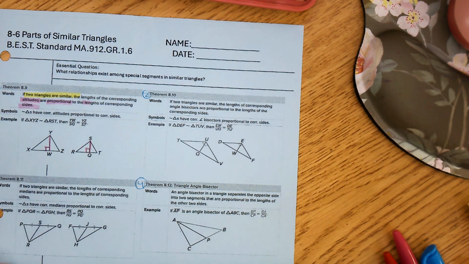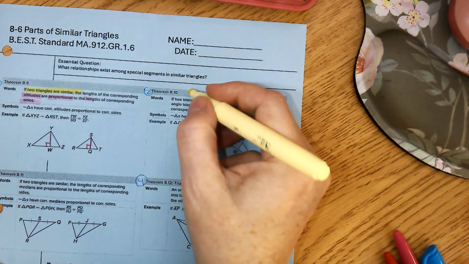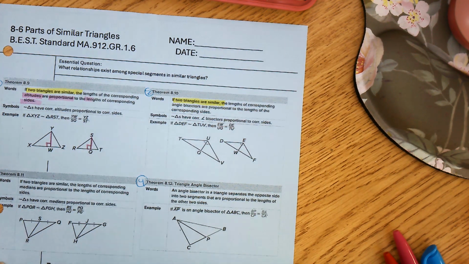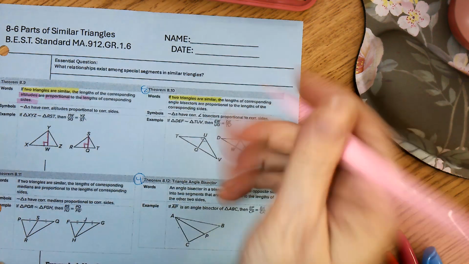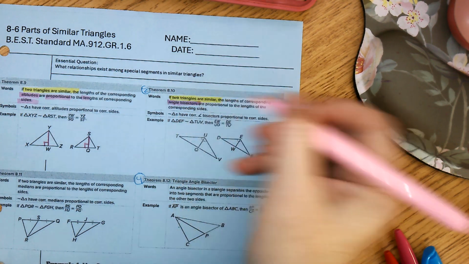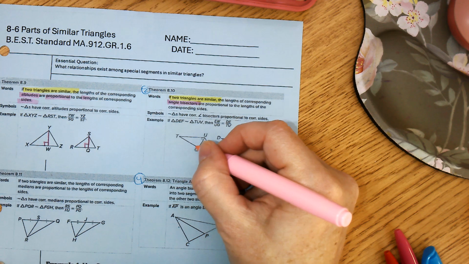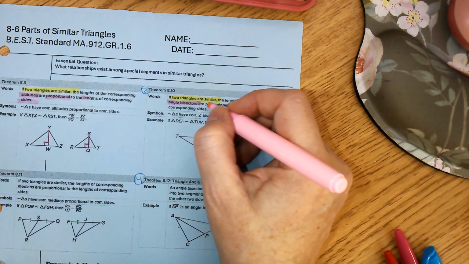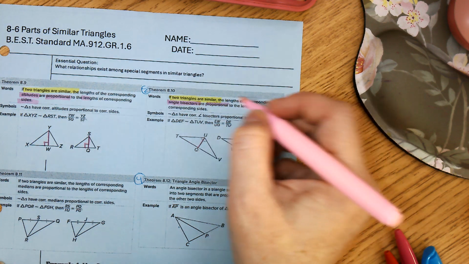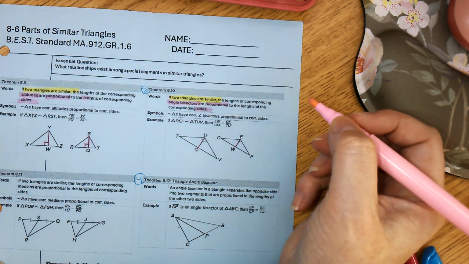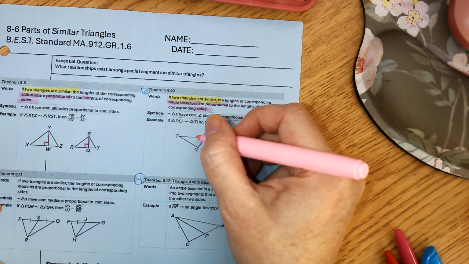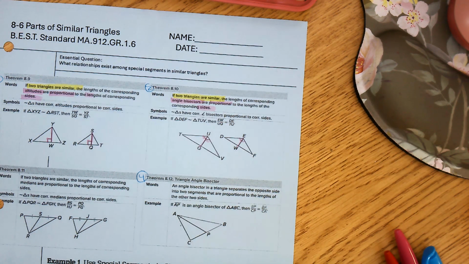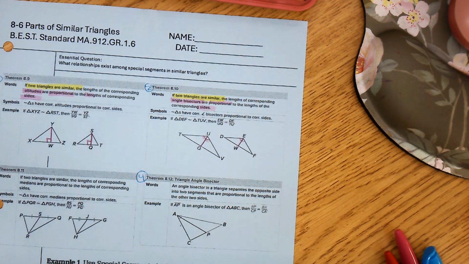Theorem 2 today. If 2 triangles are similar, you're going to see a pattern here, the lengths of the corresponding angle bisectors. Angle bisectors cut the angle perfectly in half. They are proportional to the lengths of the corresponding sides. Alright, next up.